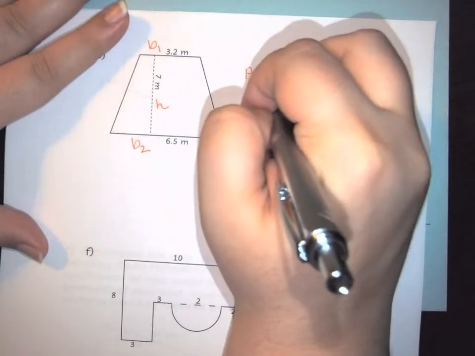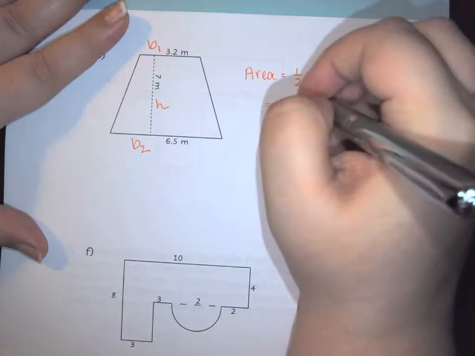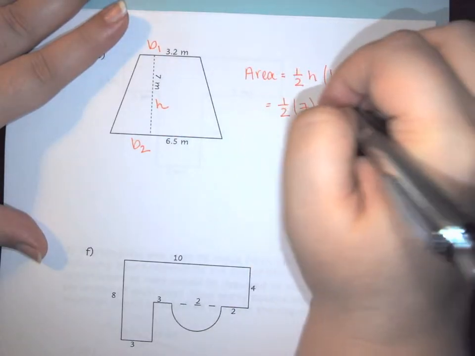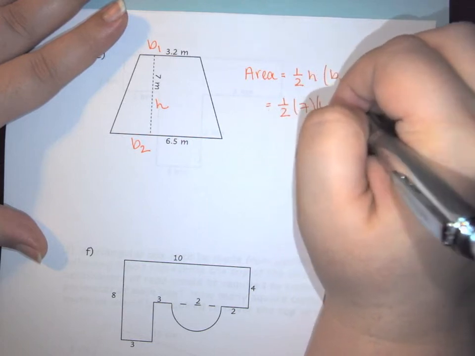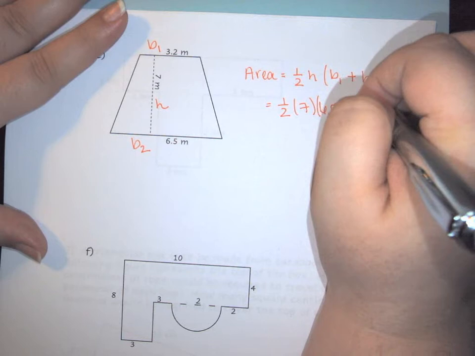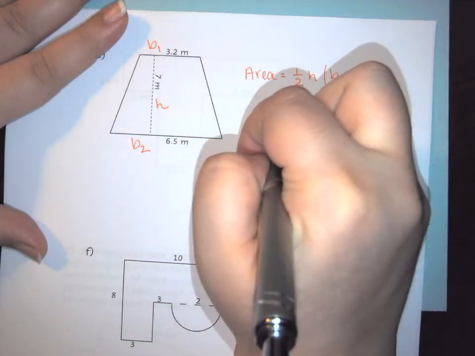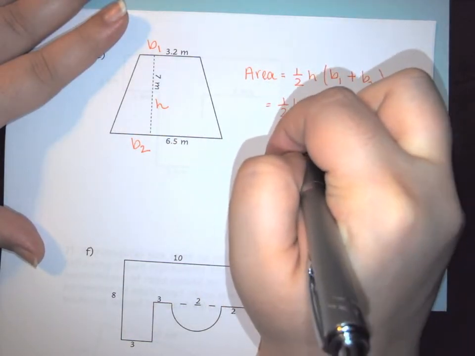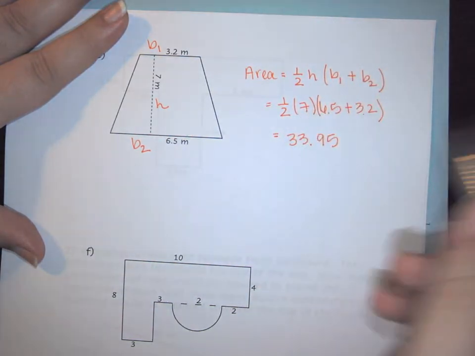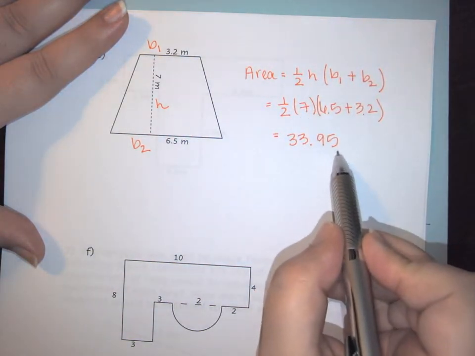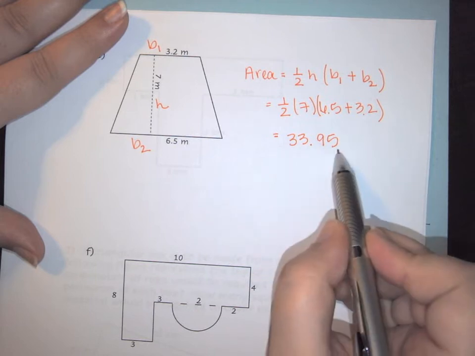So in this case, my area is going to be 1/2 times 7 times 6.5 plus my 3.2. So here we're going to end up with 33.95. My rounding rule says I'm going to round up because this is a 5.